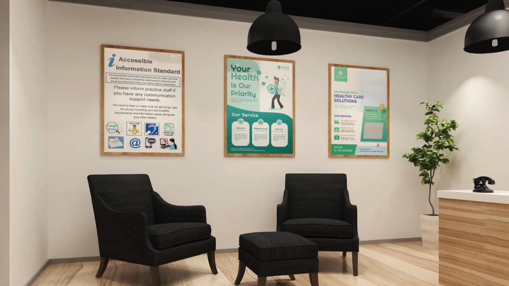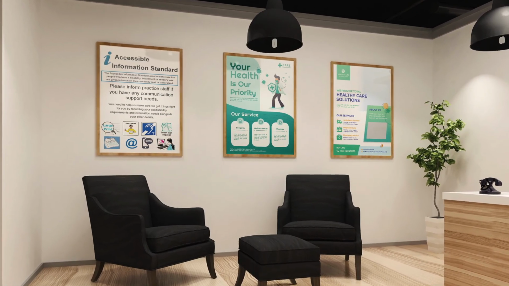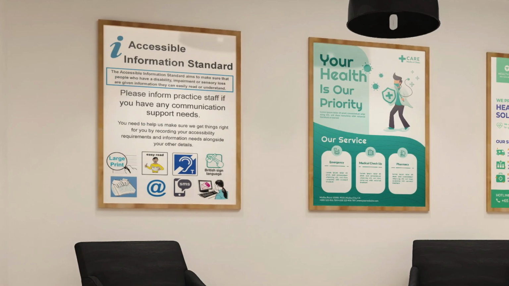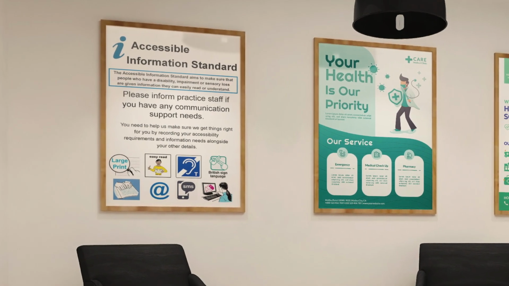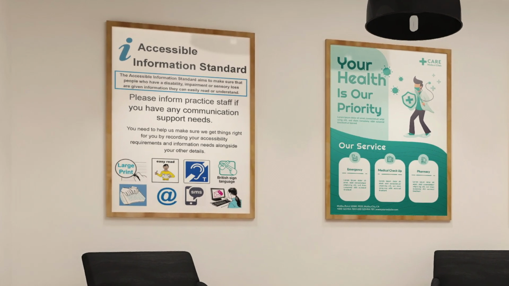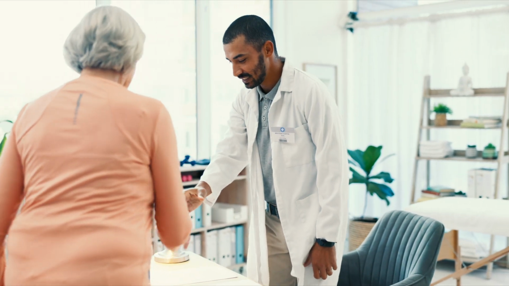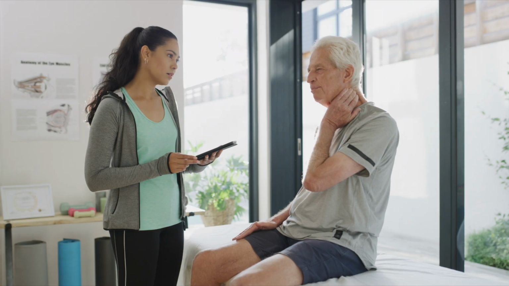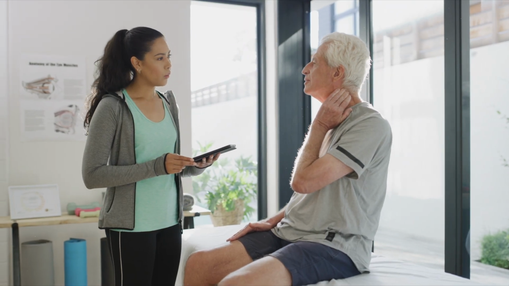Make sure there are posters around the practice so that patients are aware of how you can support them. Have them in clear, large fonts and displayed at eye level, particularly for shorter people and wheelchair users. If someone needs to lip read, ensure that you are in a well-lit place with no shadows. Don't cover your mouth. Don't exaggerate or shout.